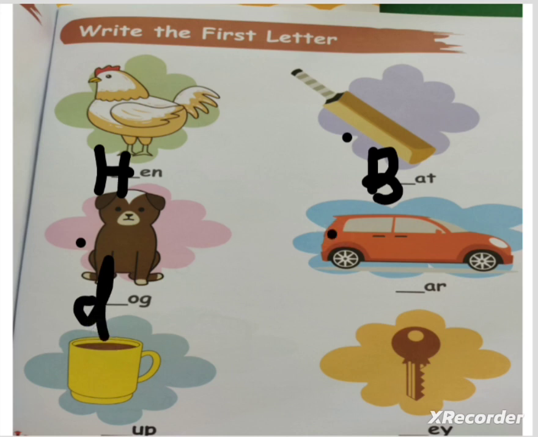Next one is, what is this? Car. So what is the first letter of the car? C. This is cup. So write down C. What is this? This is key. So what's the first letter of the key? K. Okay.